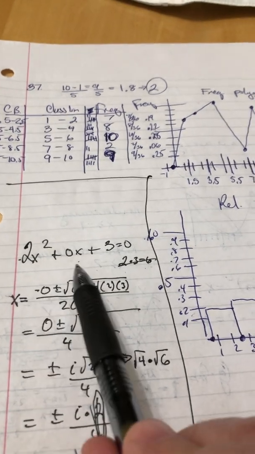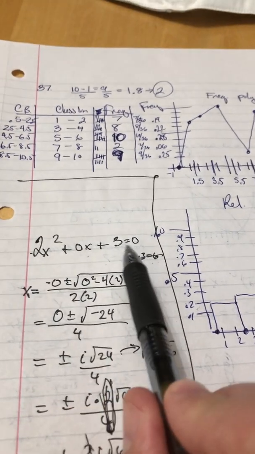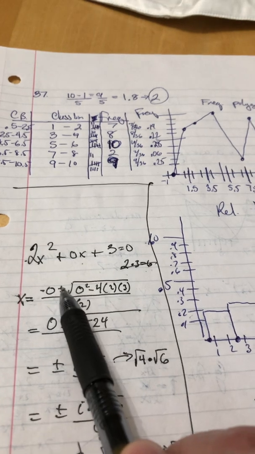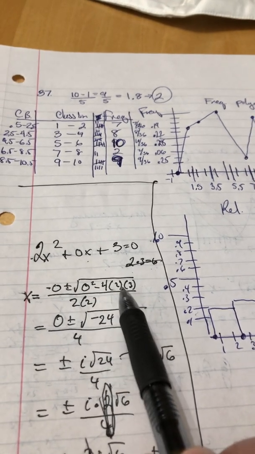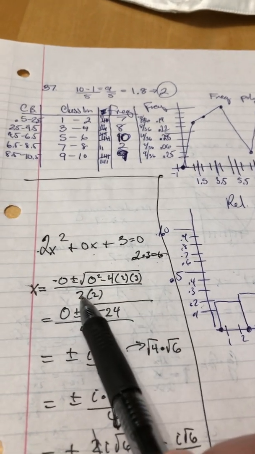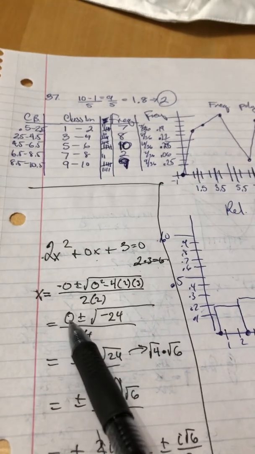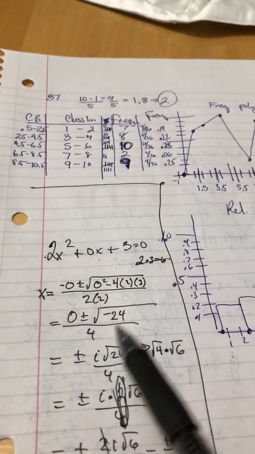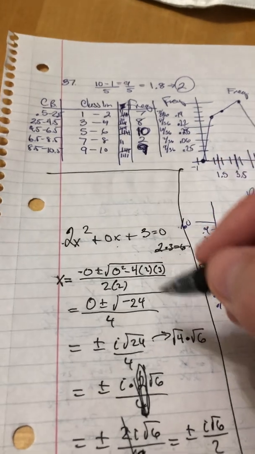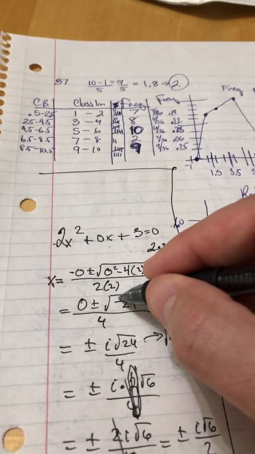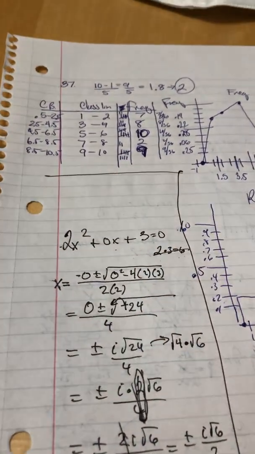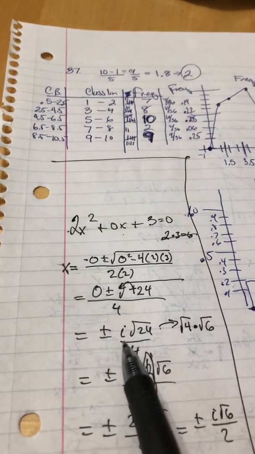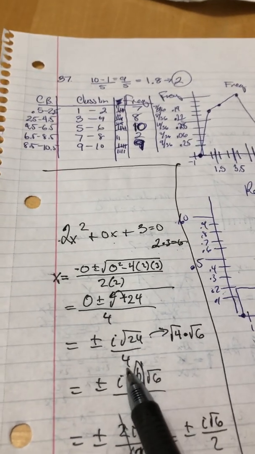So I did the quadratic. This is my b, this is my a, this is my c. So I did negative b plus or minus the square root of b squared minus 4 times a times c, all over 2 times a. So I got 0 plus or minus the square root of negative 24 over 4. Okay, so here we make this a positive and we pull the i out. So now we have plus or minus i, the square root of 24 over 4.